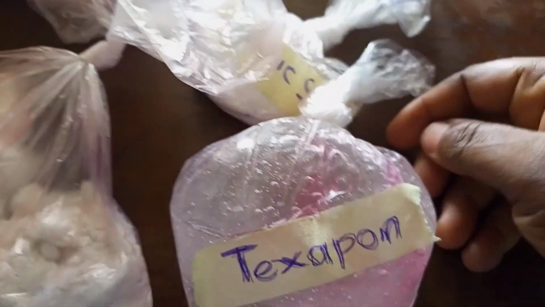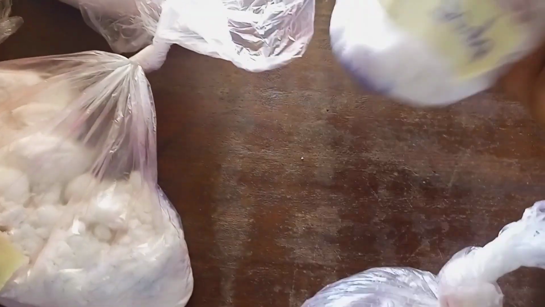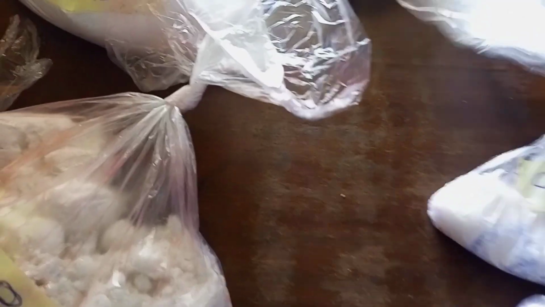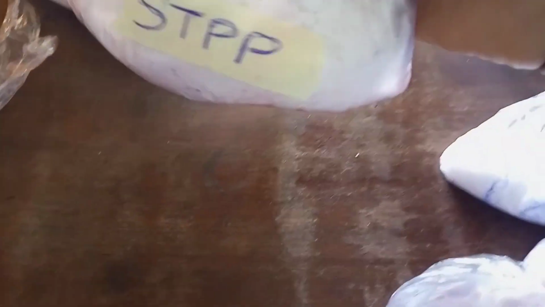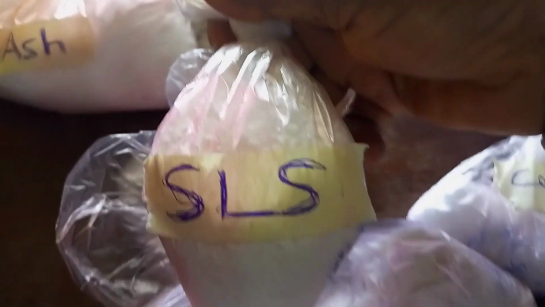All right, so these are the items on the table. First here is TEXAPON, okay, and next is caustic soda and STPP here, also on the table. Then SLS.